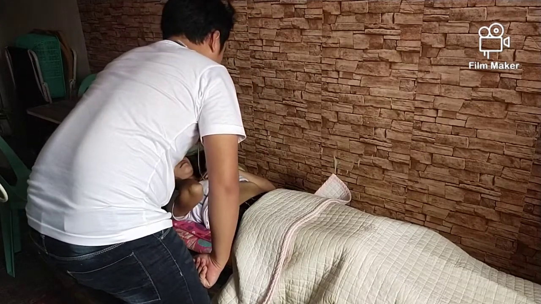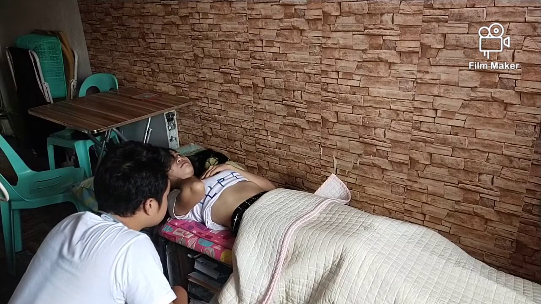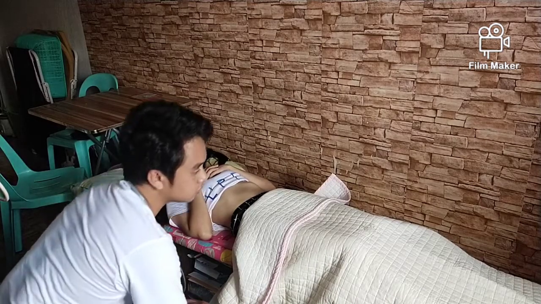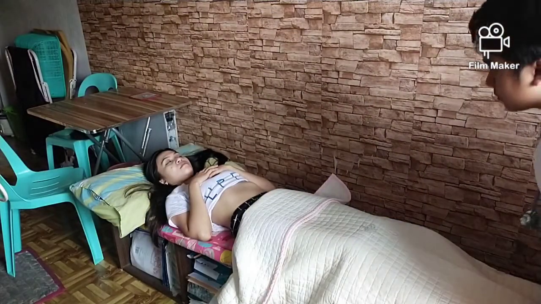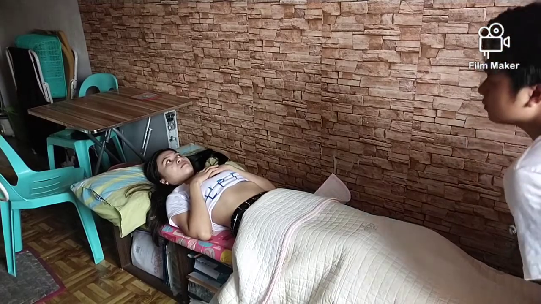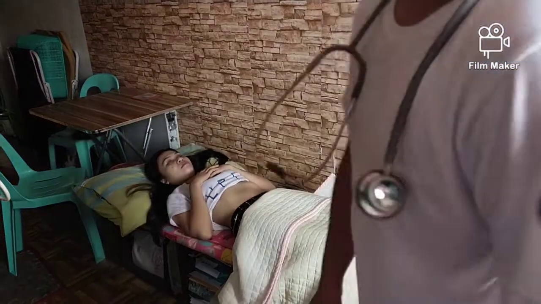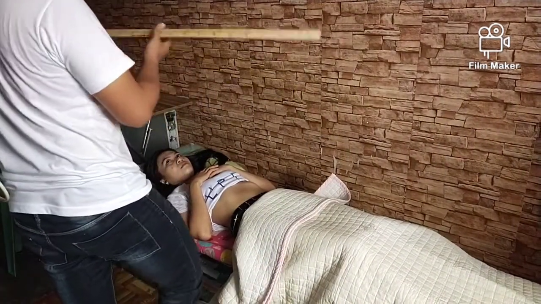Okay, symmetry. Okay, good. I'll start it here. Now, I will measure the abdominal girth, ma'am. Excuse the meter stick because we are short on supply today.